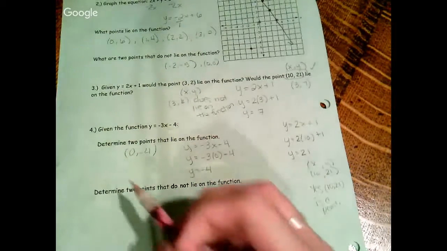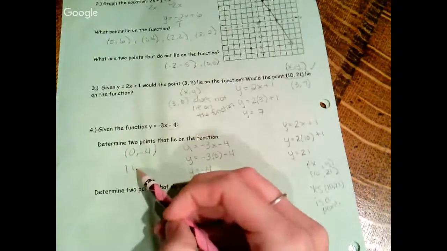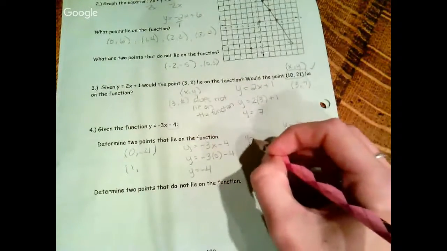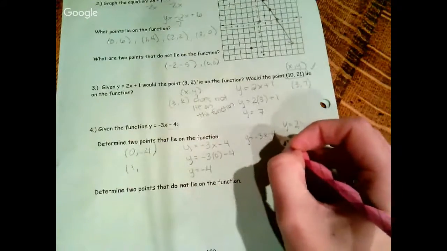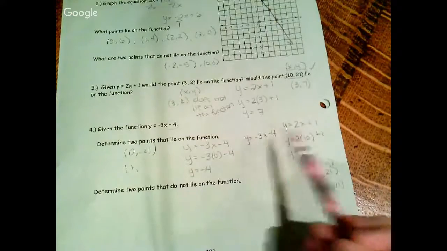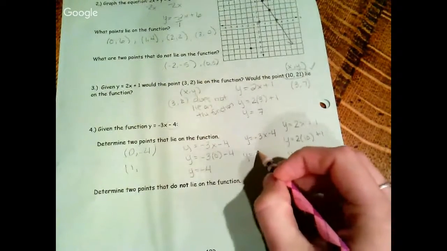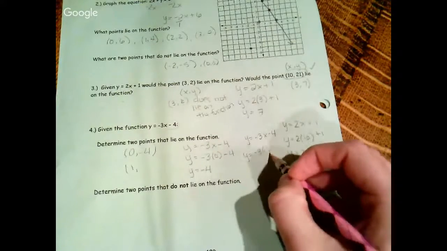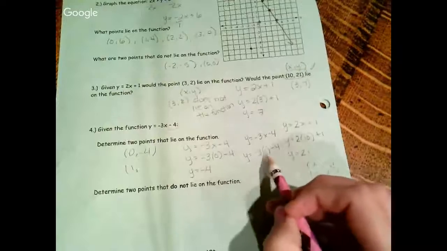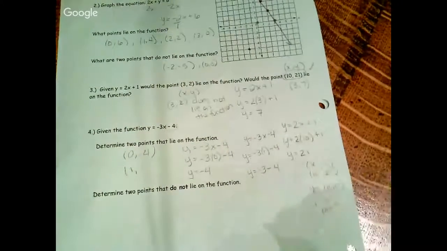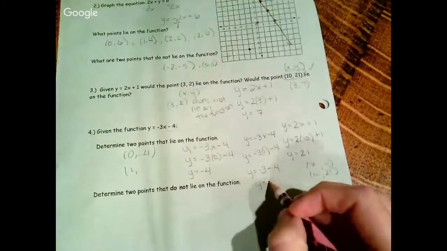Now the next easiest one I'm going to think of is when x is 1, what is y? So I have y equals -3x minus 4. So I'm going to plug in 1 for x and see what my y value ends up being on the line. So here I have y equals -3 times 1 minus 4. Negative 3 times 1 is negative 3 minus 4. Well, negative 3 minus 4 is negative 7.